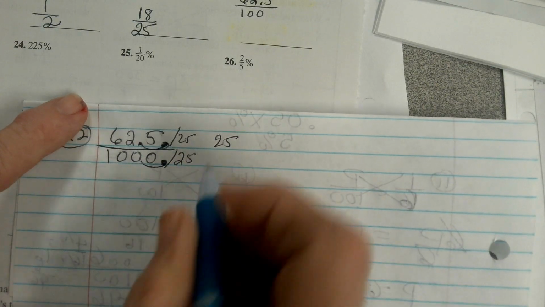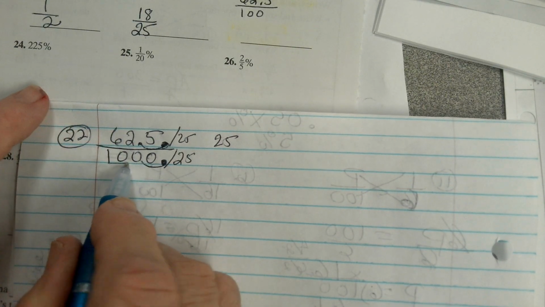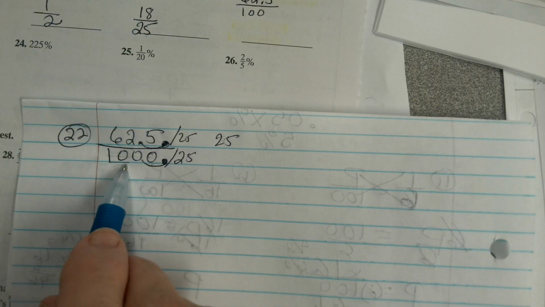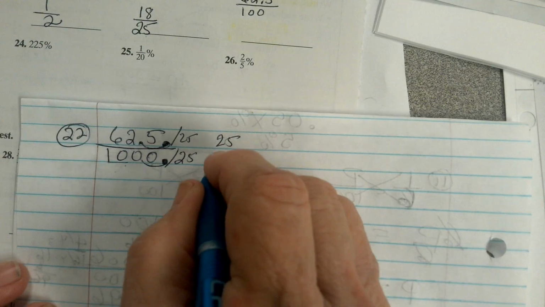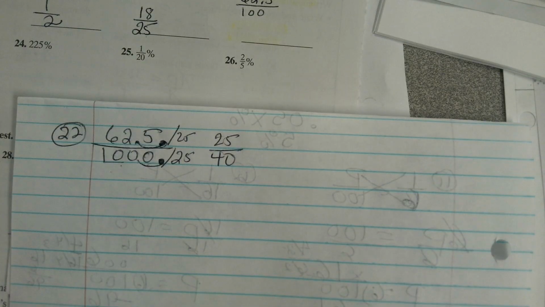This one divided by 25, now I'm going to think of this as $10. In $1, there's 4 quarters. In $10, there's what? 40. 10 times 4 is 40. So that reduces to that so far.